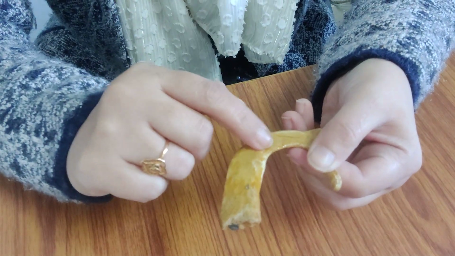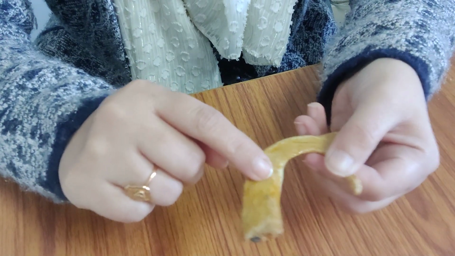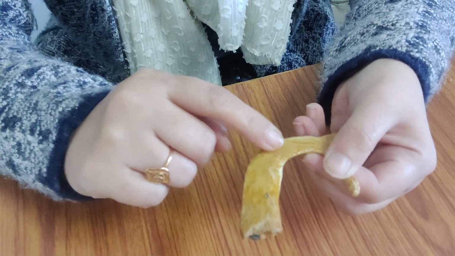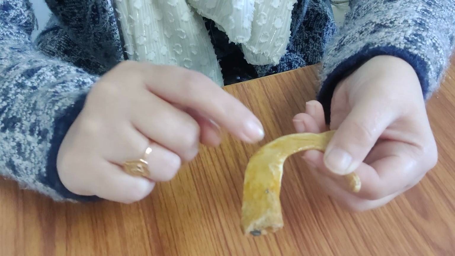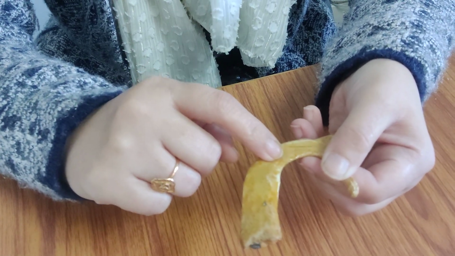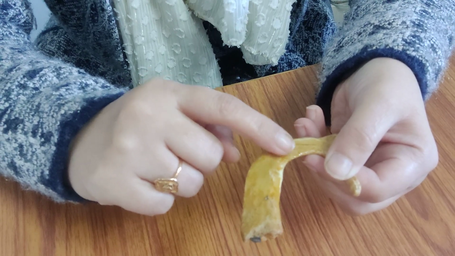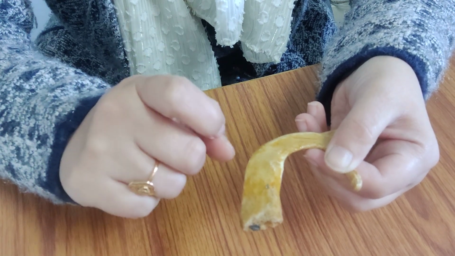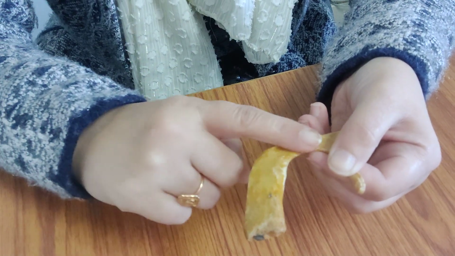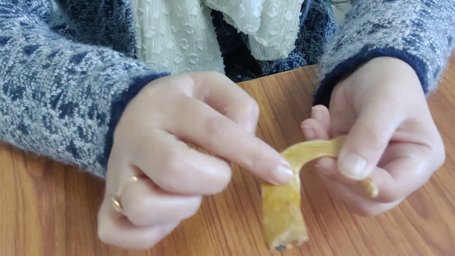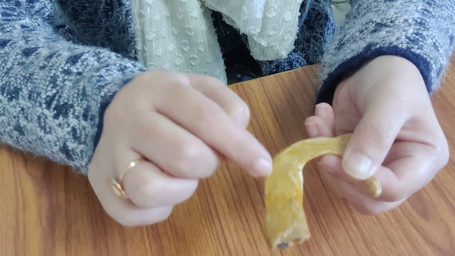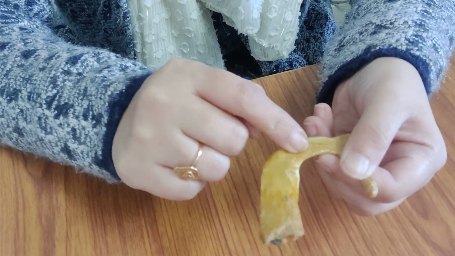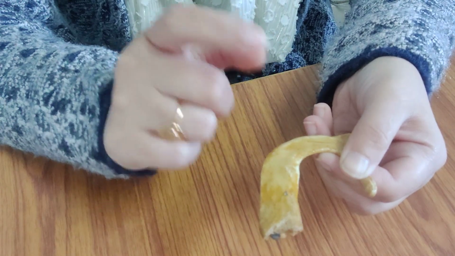Okay, so the groove which is present anteriorly, the anterior groove, lodges the subclavian vein, and in the posterior groove we have the subclavian artery and the lower trunk of the brachial plexus. Okay, this was about the structures which are present in the grooves. In the anterior groove we have the subclavian vein, in the posterior groove we have the subclavian artery along with the lower trunk of the brachial plexus.